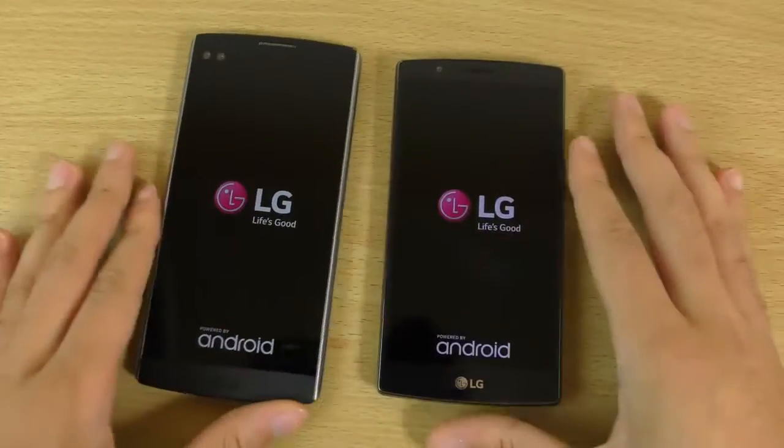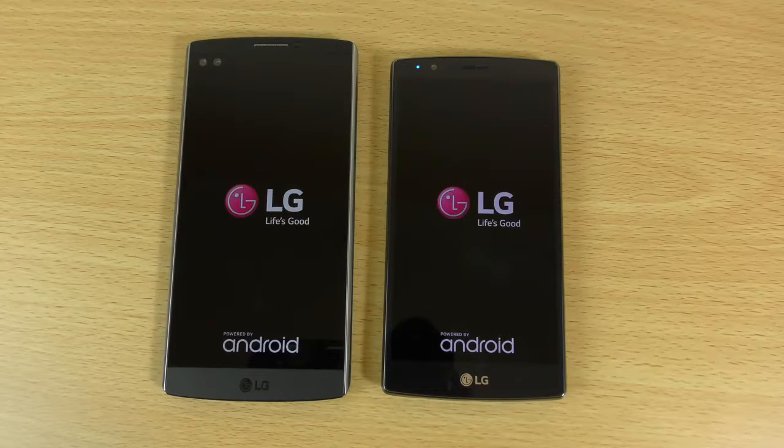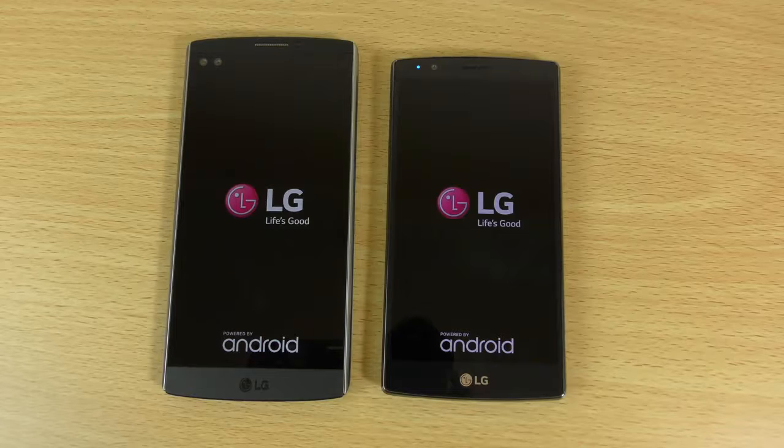So I press them at the same time, and I think the V10 responds a bit quicker. But how do they boot up? We can have a look. The actual specs are quite similar across these two.